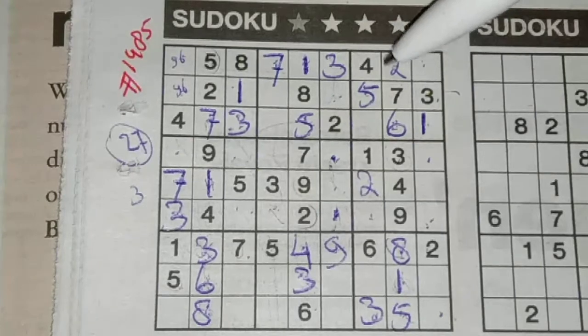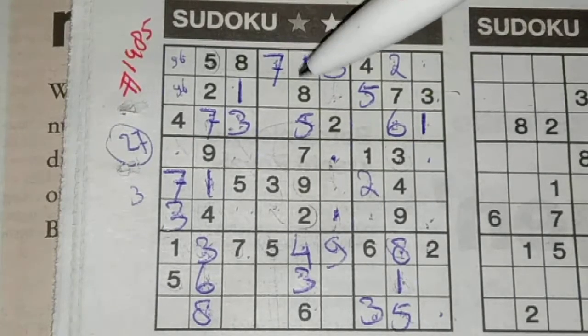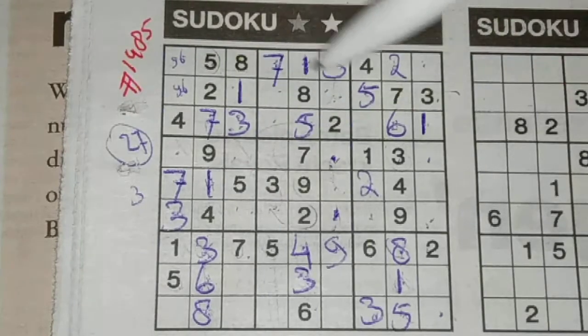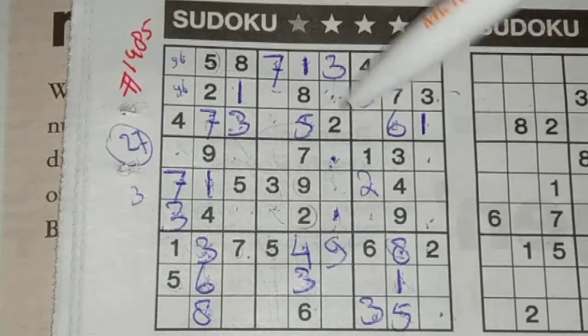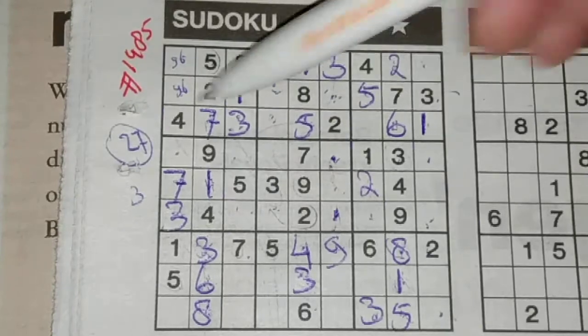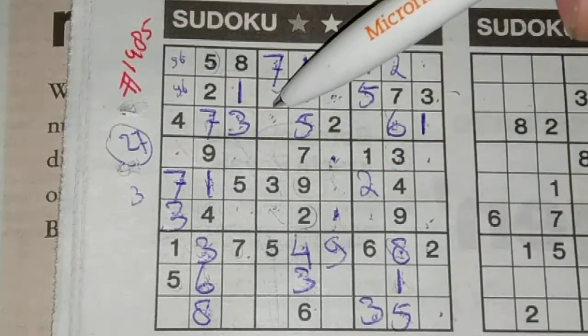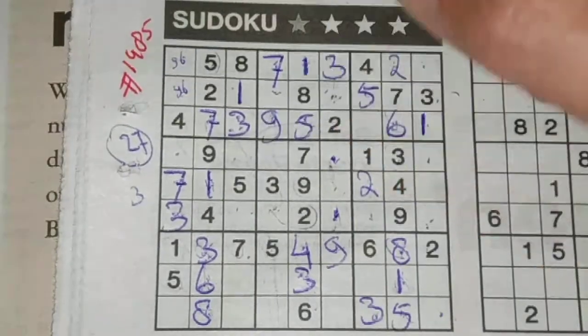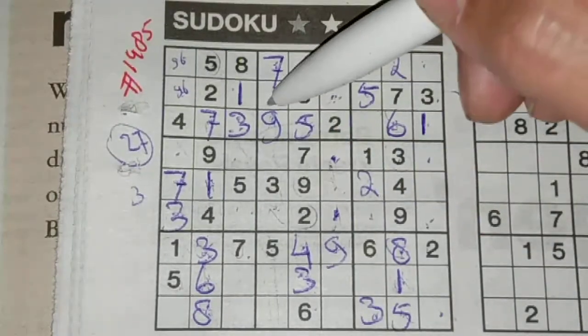6, 4, 3 missing numbers in this big square. The 4 is missing, the 6 is missing, and the 9 is missing. We see here the 4 and the 6. So in this box cannot be the 4 and the 6. One digit left should be the 9. The 4 and the 6 goes in these two boxes.